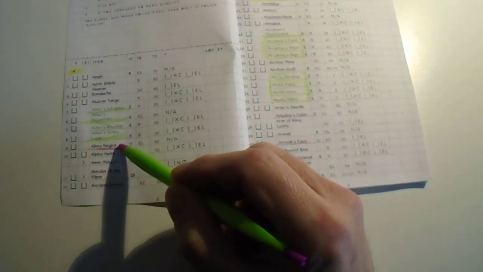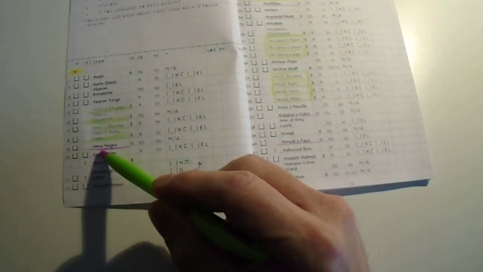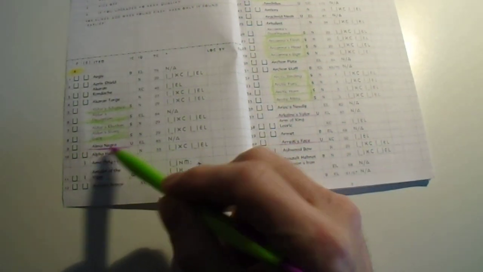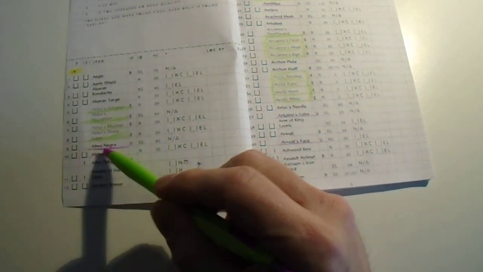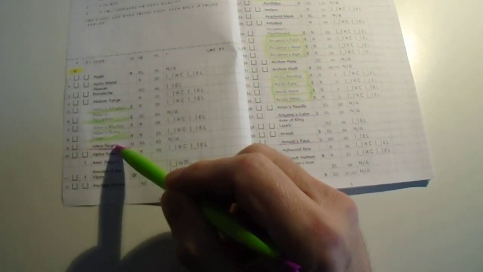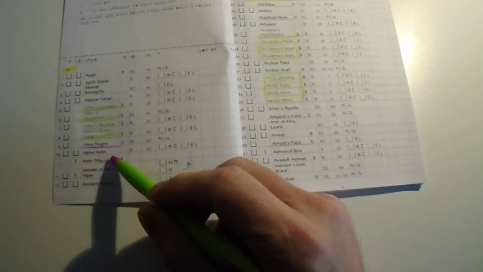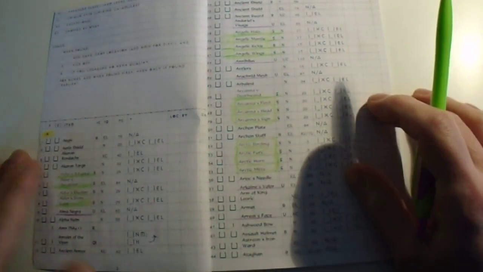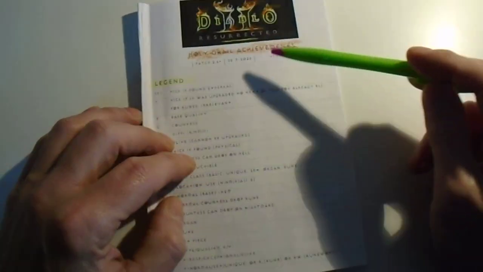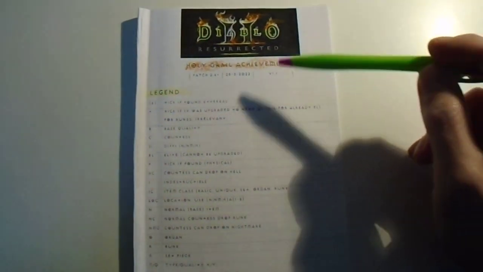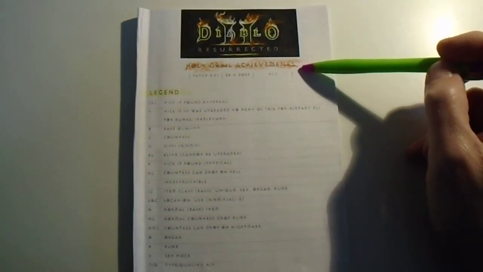So in the final version, these unique items, I made them purple underlined, but these will be brown, these will be green. Runes, probably dark red or something. The font was also a thing of consideration. There is a Diablo font.